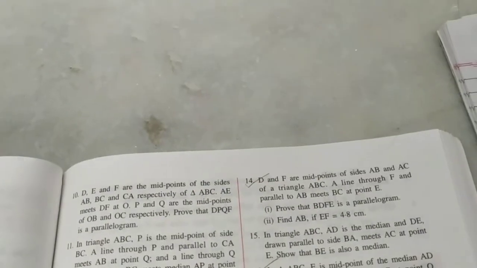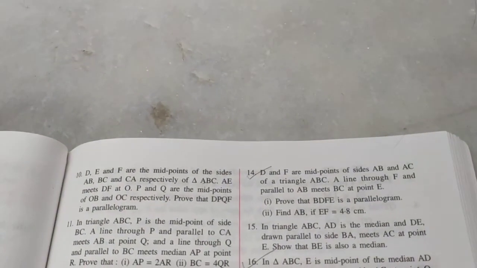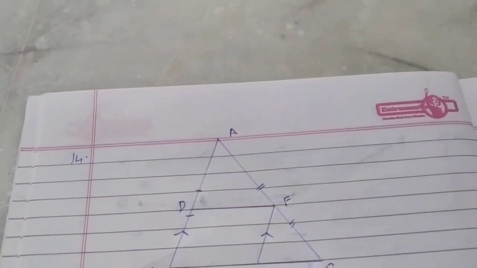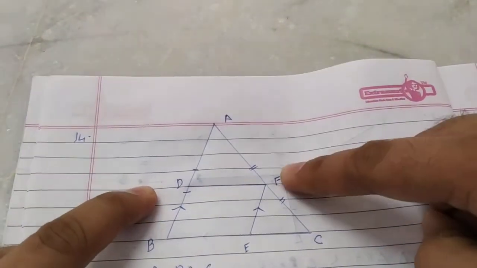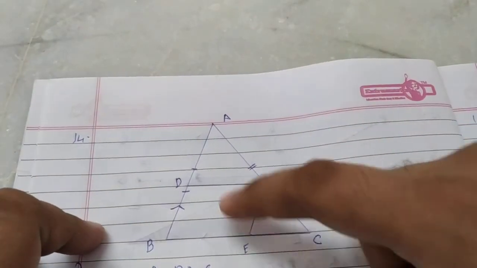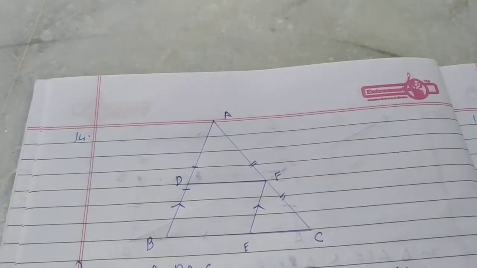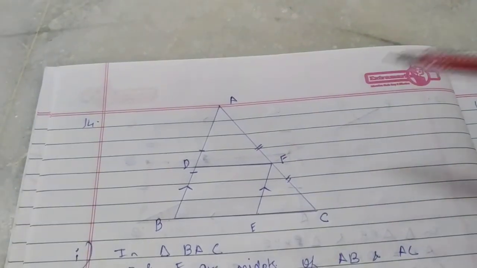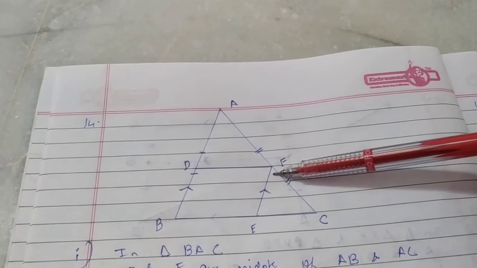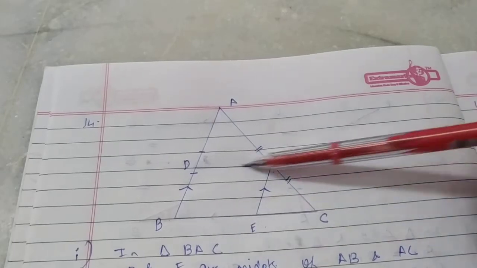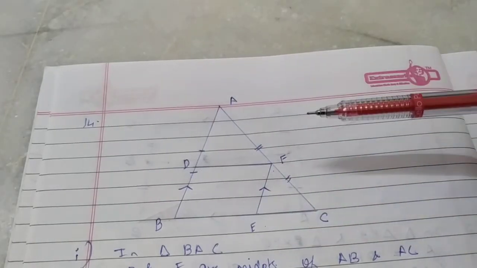Now the 14th sum. Come on, draw the diagram on your own. It's an easy sum. There's a triangle, 2 midpoints are given and 2 Roman numbers. So D is a midpoint, F is a midpoint, and FE is parallel to DB, given. Prove BDFE is a parallelogram. First of all, BD is parallel to FE is already given. I just have to prove DF parallel to BE, and then it will be automatically a parallelogram. But how do I prove DF parallel to BE?